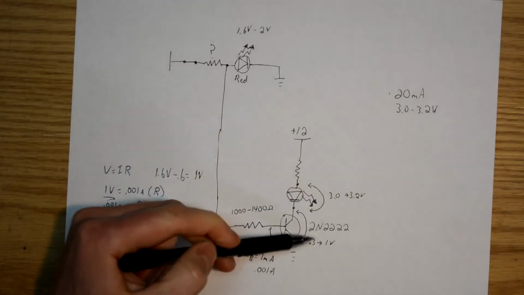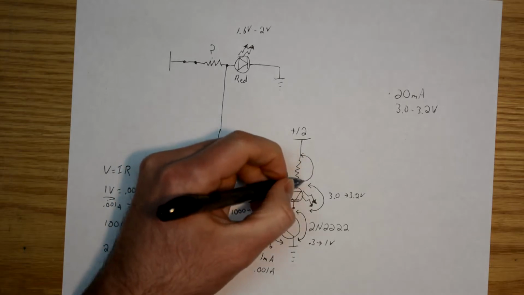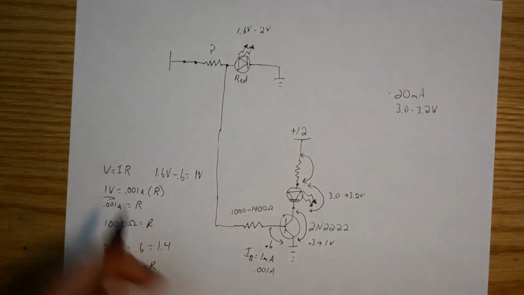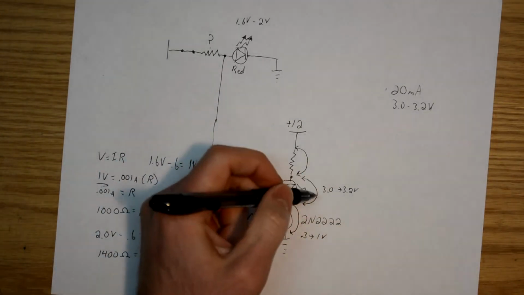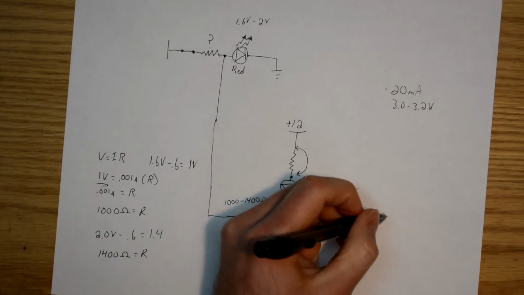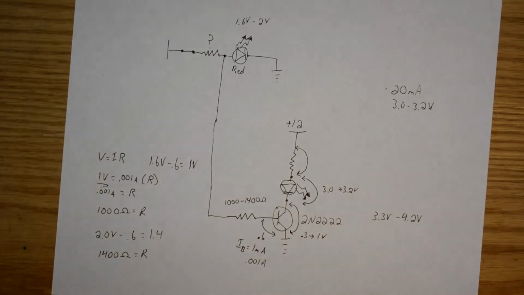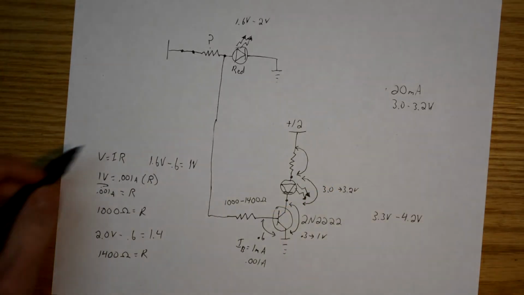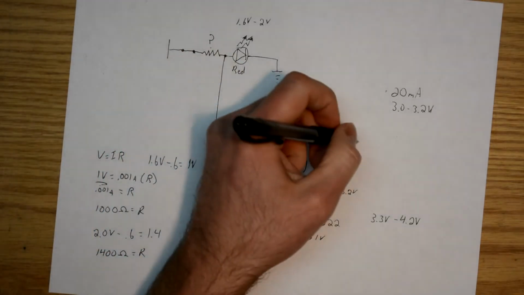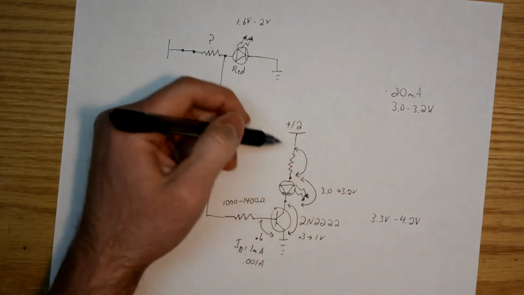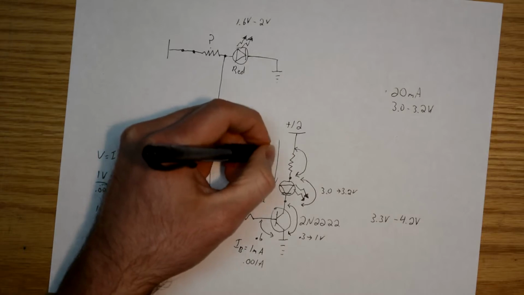If we add these two together, we'll find the voltage drop that we need from here to here, or calculate this resistor value. So we're going to have a range from the low end. We need to dispose of 3.3 volts to 4.2 volts. Okay, so we're going to have an overall current from here to here. This entire current is going to be 20 milliamps.